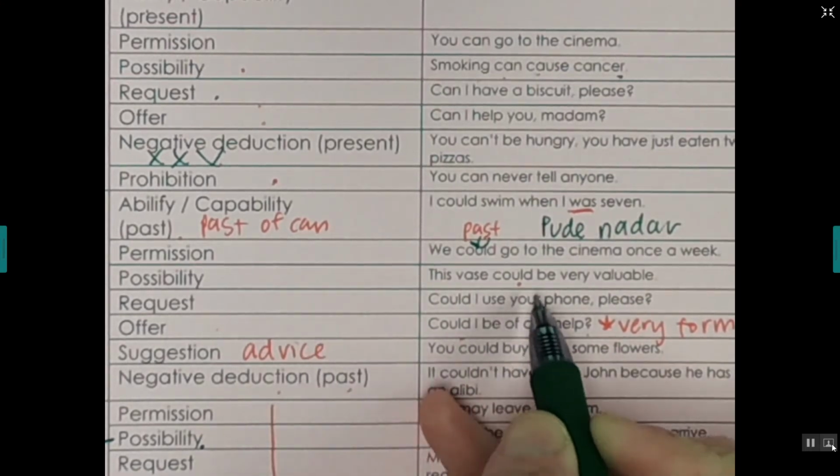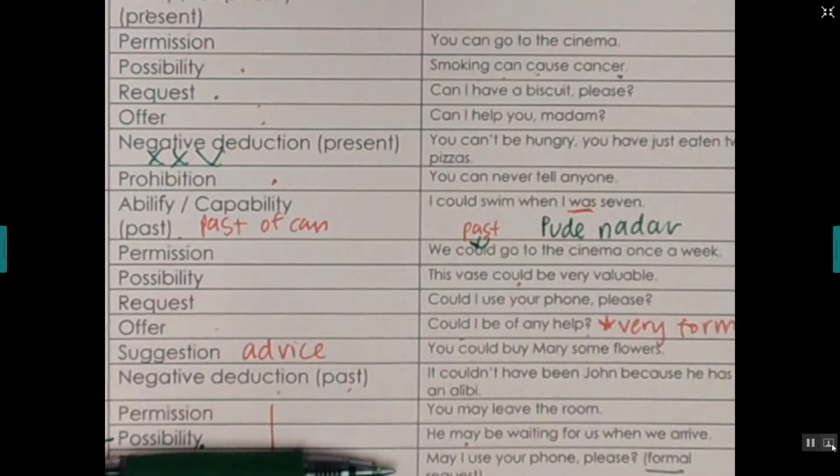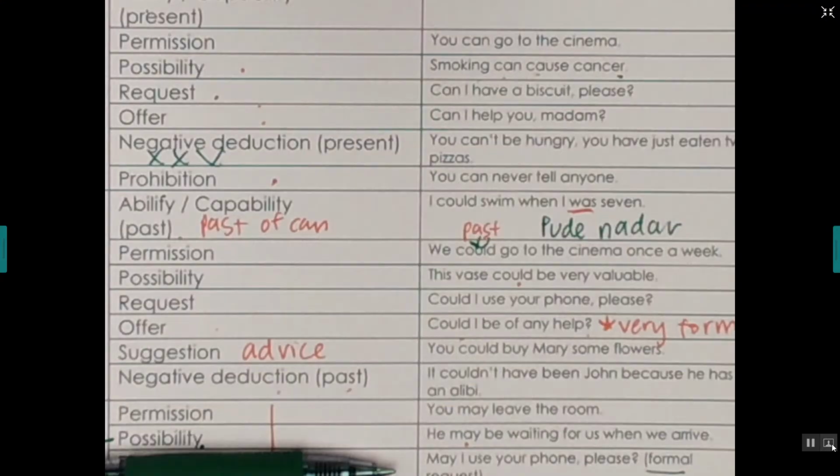Possibility. This vase could be very valuable. So in this case, it's in the present, right? You're like, ooh, this could be very valuable, right? It's like there's the possibility that it is valuable. Okay, so you could use might or you could use could in this. It might be valuable. It could be valuable. They both kind of have the same meaning in that sense. Okay? They both have the same meaning. All right.